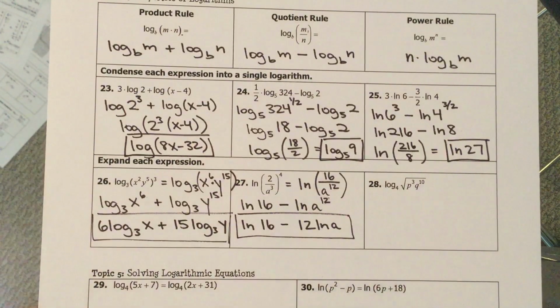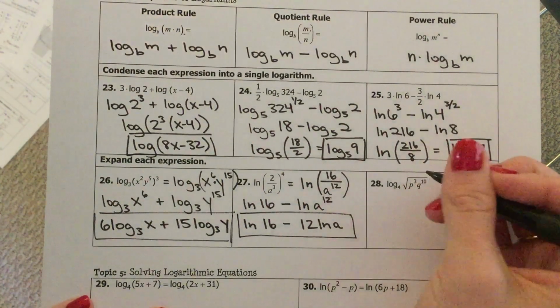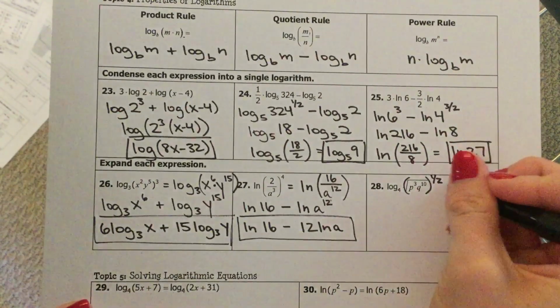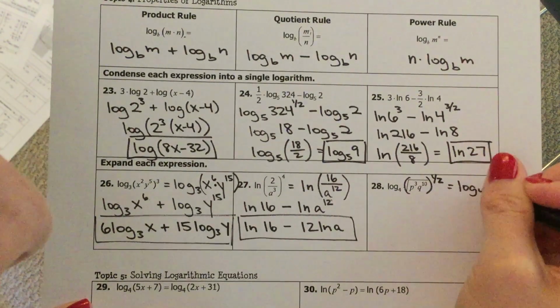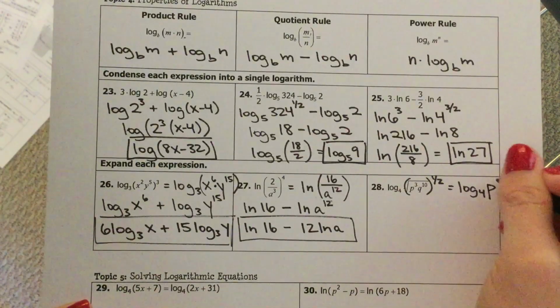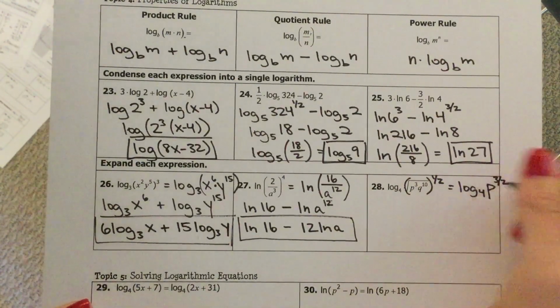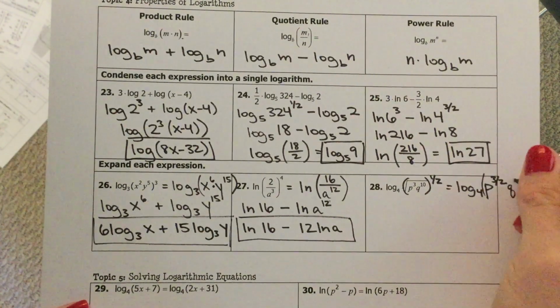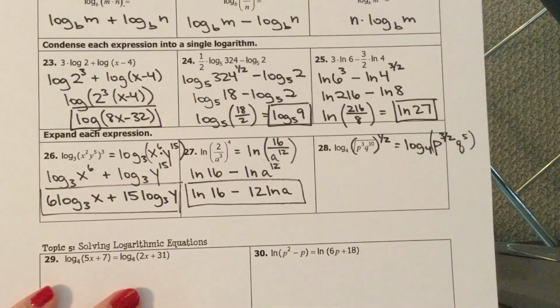Okay, one more of these. So this one I have a square root. And so it would probably be a good idea to extend that. So remember, a square root is the same as raising to the 1/2 power. So this is log base 4. When I raise this to the 1/2 power, I get p to the 3/2. And then q to the 10th raised to the 1/2 power ends up being q to the 5th. Because remember, you just multiply exponent by exponent.